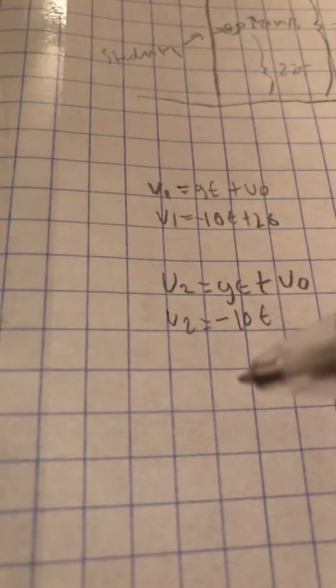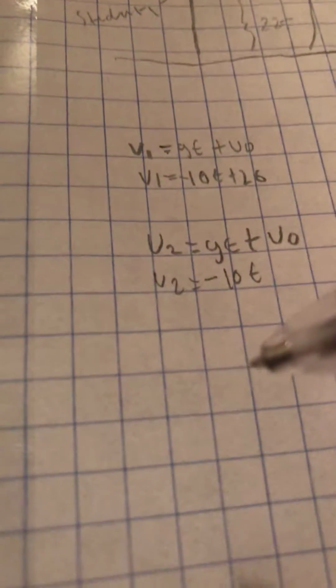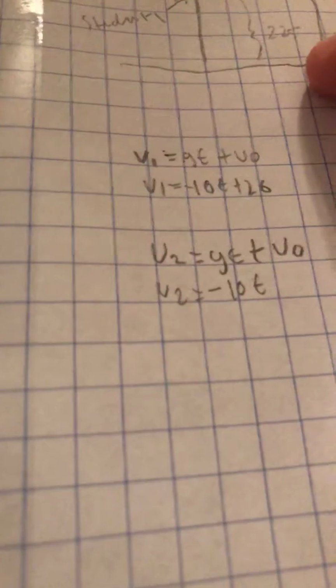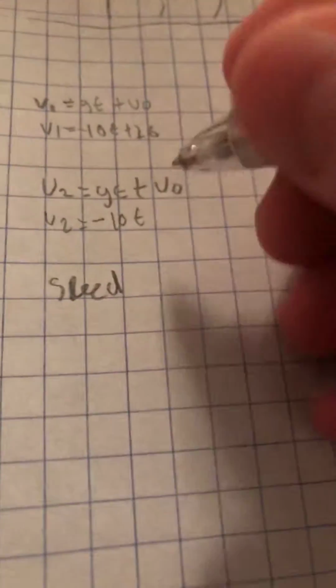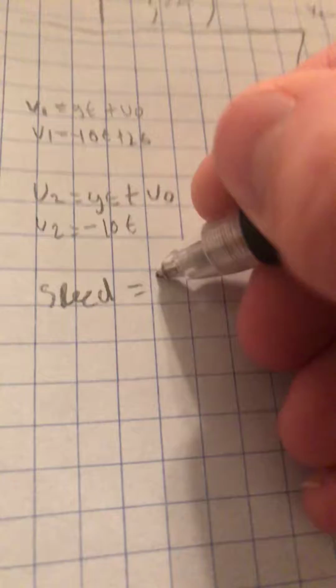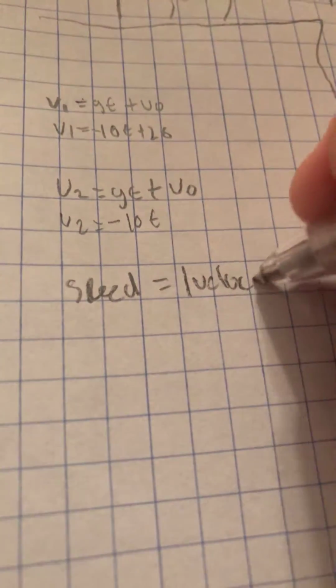And so for speed, this is where those formulas come into play. Speed is equal to the absolute value of velocity.